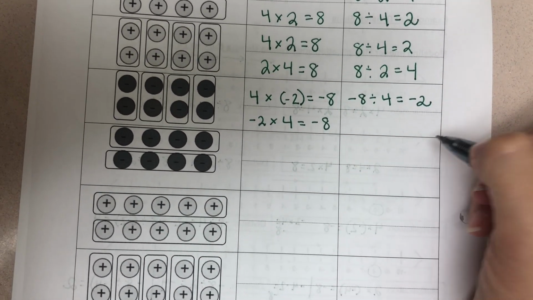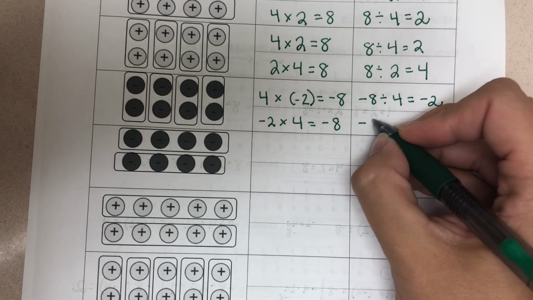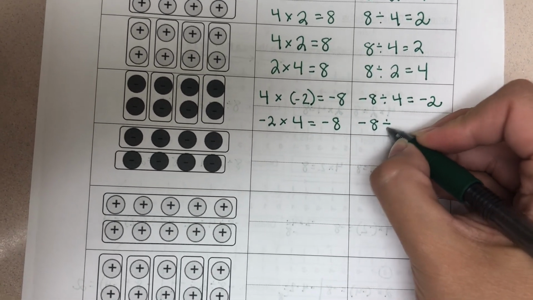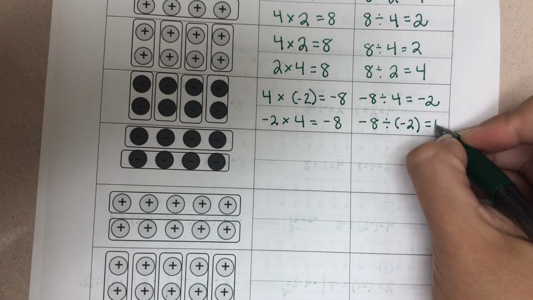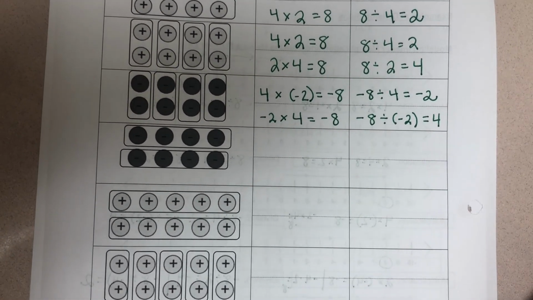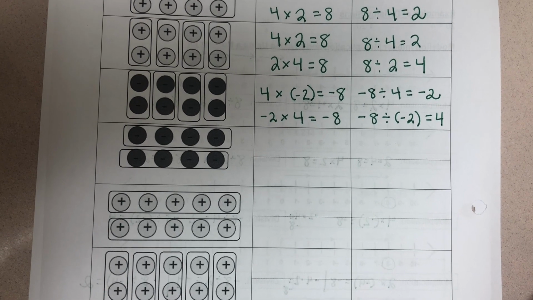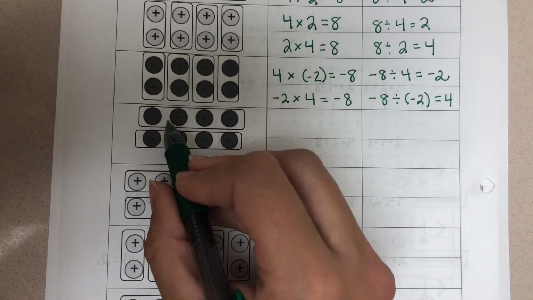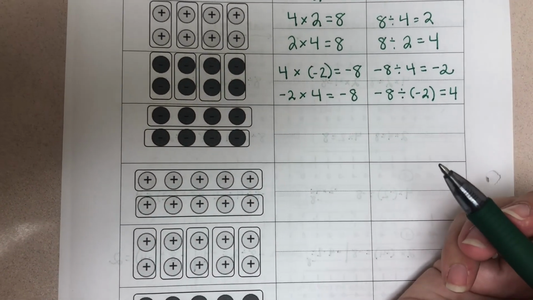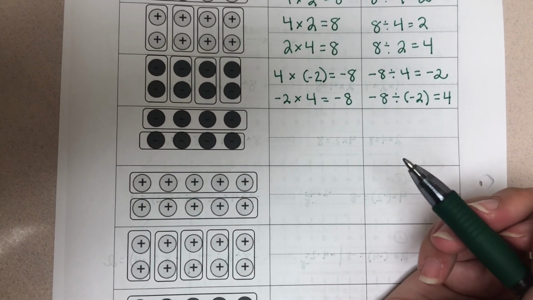Now for division, I'm taking -8, I'm dividing it into 4 groups, and each group has -2. I could also write that in the same family. I have -8. I'm dividing it into groups that each have -2. That gives me a total of 4 groups. Now again, this is the same thing, only it's split differently. But because we do have negatives, the order does kind of make a difference.